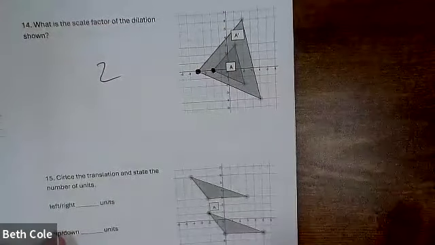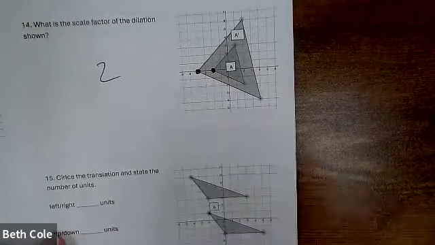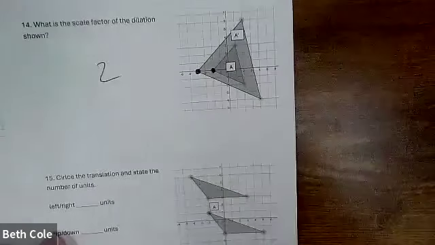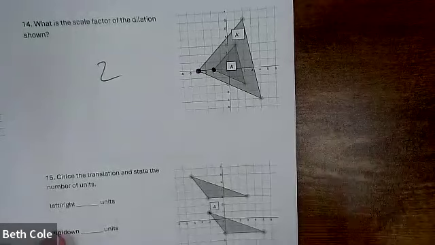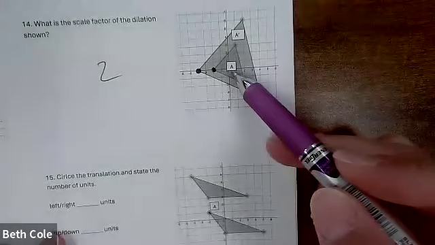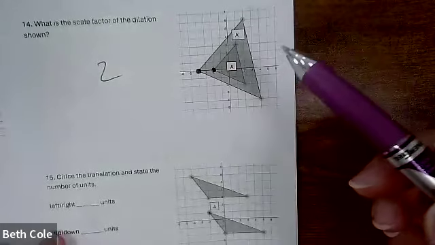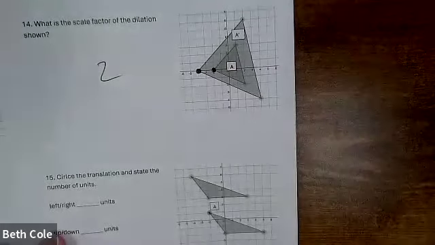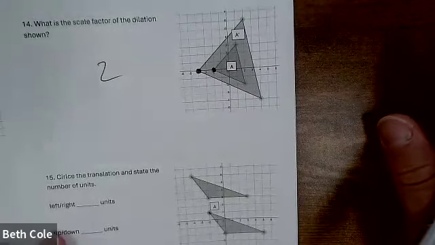Ms. Cole, that's it? Yeah. But listen, one of the wrong answer choices is going to be 1/2. If you go backwards, you're going to pick the wrong one. So make sure you look at which one is the start and which one is the end. The prime one is the ending one. It's going to be labeled like this. See how the smaller one is A, and then the bigger one is A prime? It'll have a little label. If you aren't sure, call me over and I'll tell you which one is which.